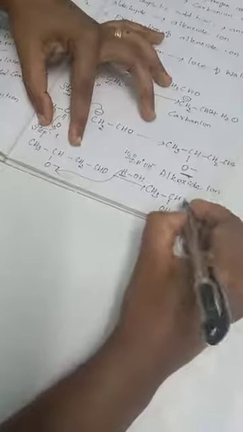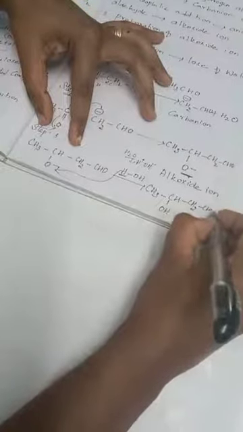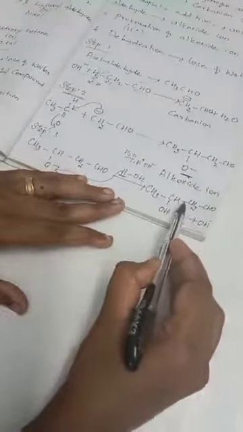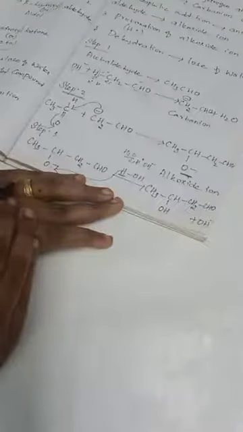Addition of proton, protonation of the alkoxide ion. So CH3, CH, single bond, OH, CH2, CHO, plus this base OH minus. You see this product, CH3, CH, single bond CH2, single bond CHO.